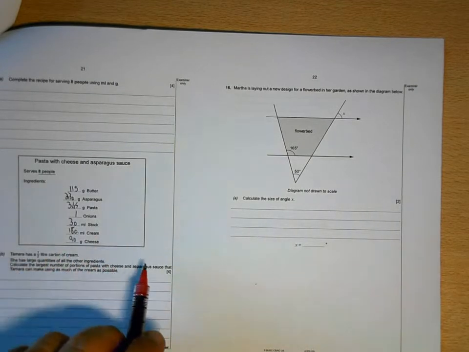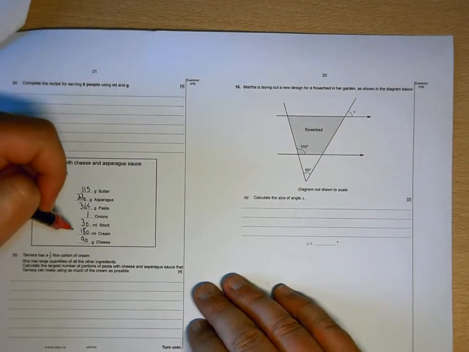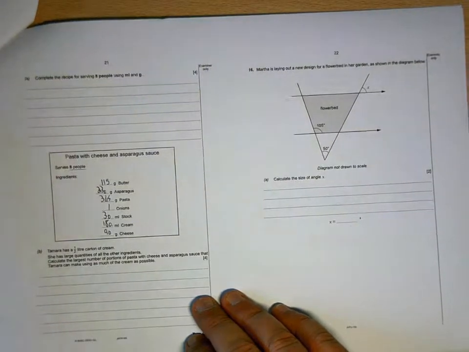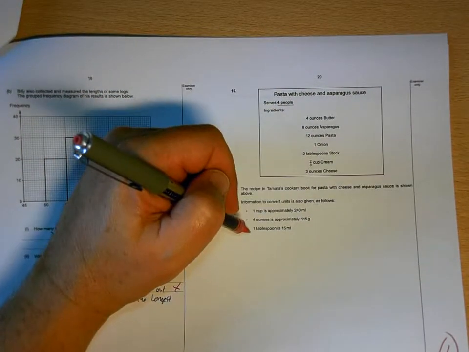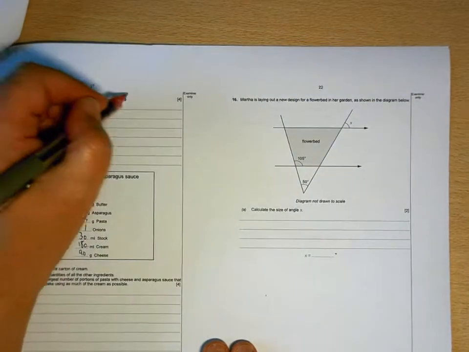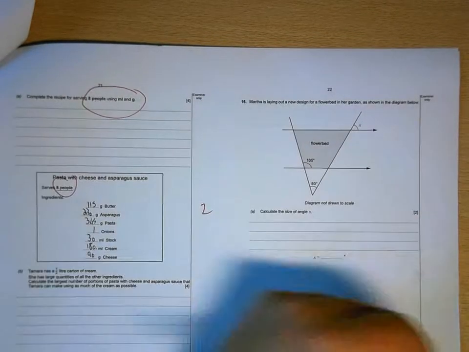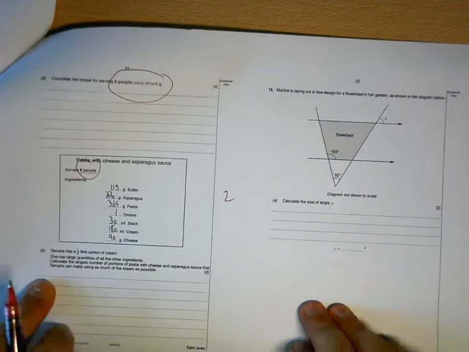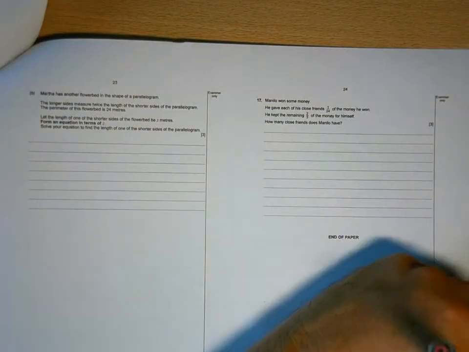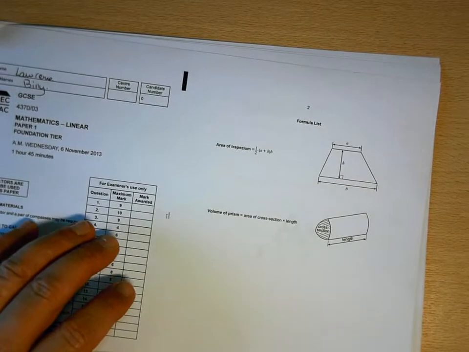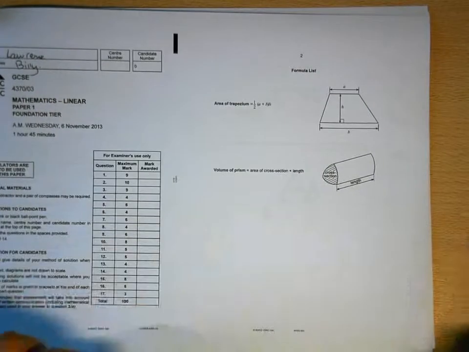Now what you've done here is you have converted these weights using those, but that's for 4 people, and what the question is asking you for is for 8 people. So once you've converted them, you've then got to double them. So you'll only get 2 marks for that. Take a look how I explained that one and the rest of them. Okay, they're at the back end of the paper, so they are quite challenging, but you should be able to make progress with some of those if you watch me go through them.